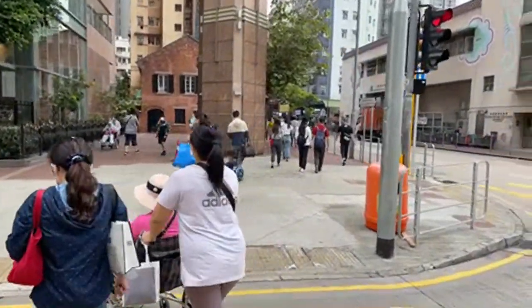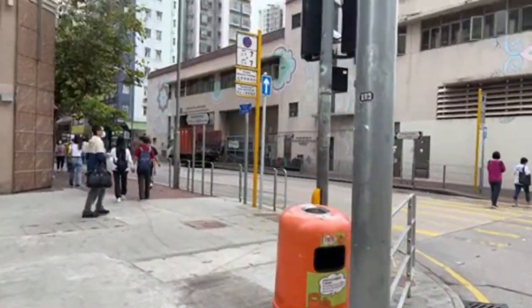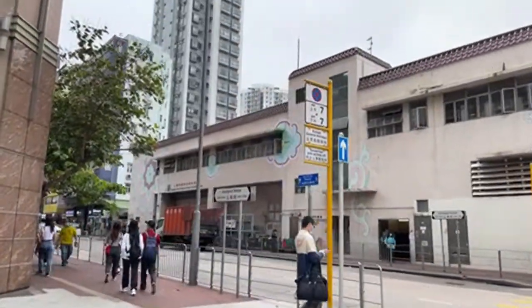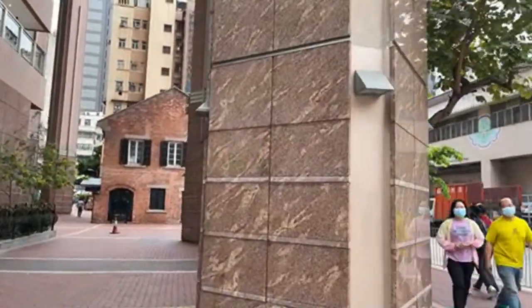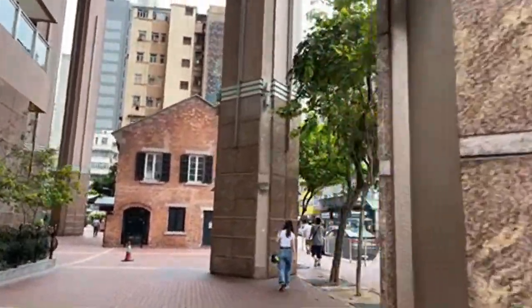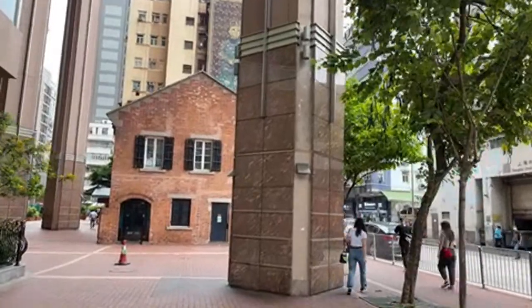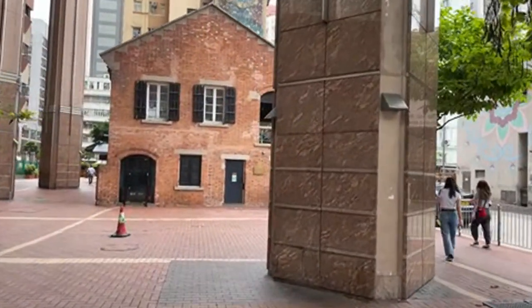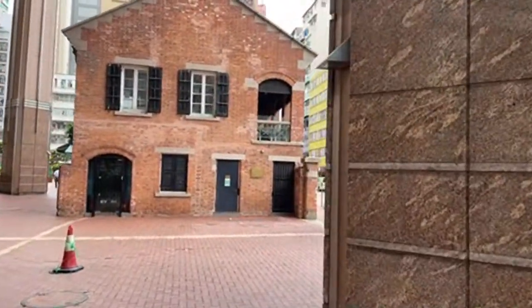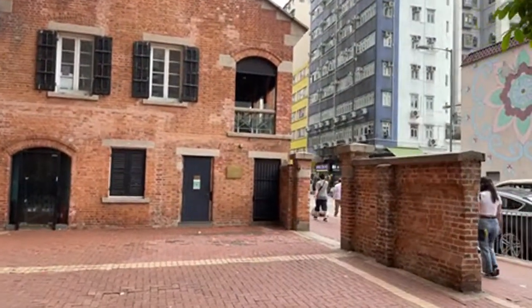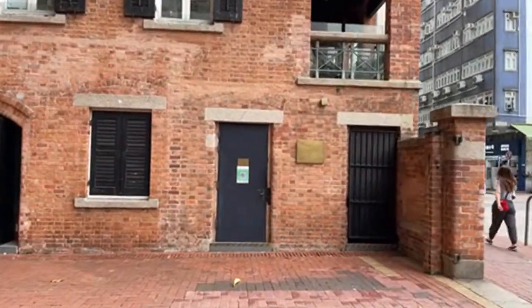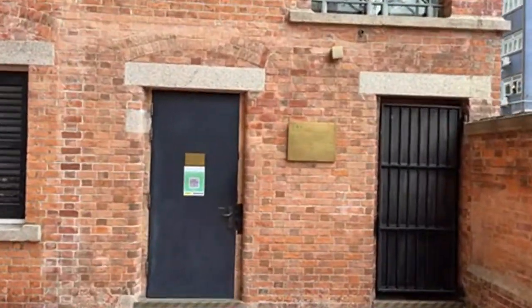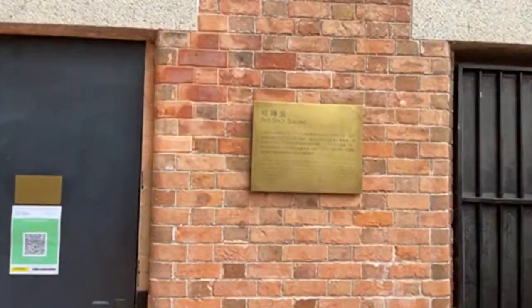Right, Shanghai Street used to be the old main street for Kowloon until Nathan Road took over. And we're coming up to the old red brick building, the pumping station. Yeah, it is finished, I thought. They said they're closing it, and I even saw it on Twitter.